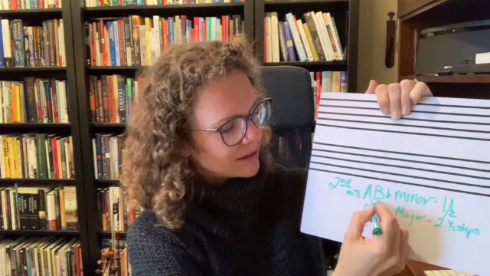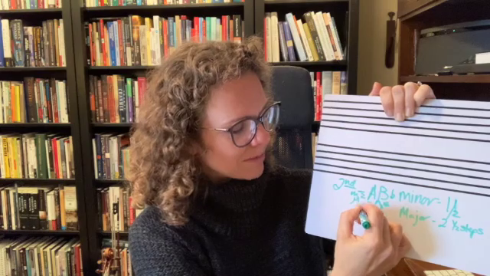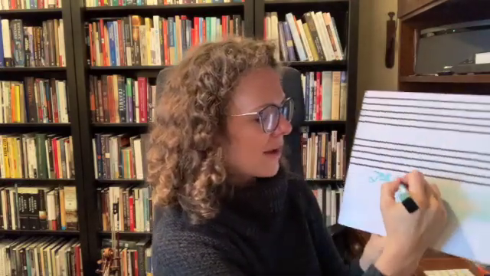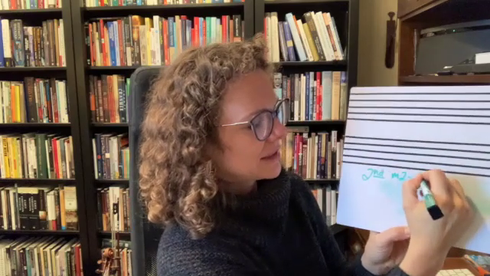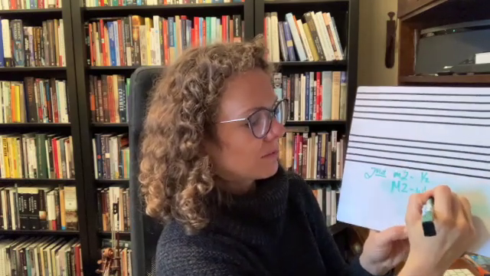A to B is a major second, okay? And usually when we write what they are, we use a lowercase m for minor, and an uppercase M for major, okay? So seconds, you have a minor second, that's a half step, and a major second, which is a whole step.